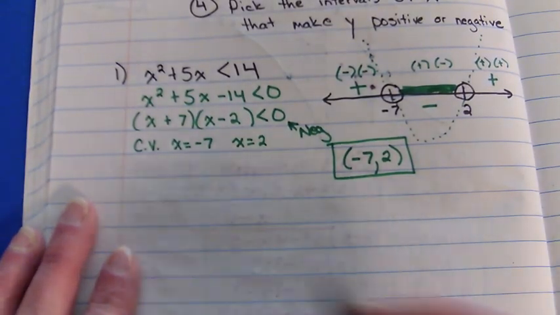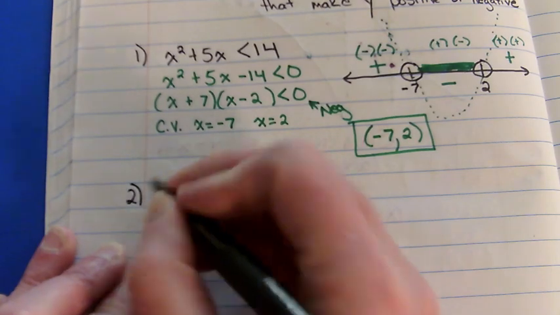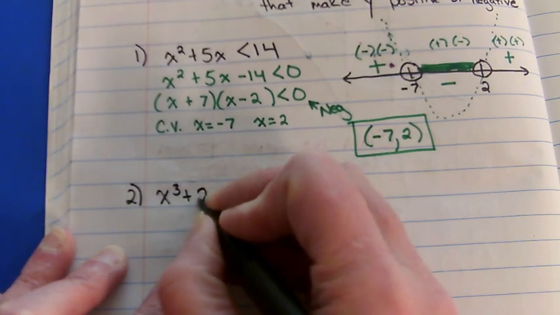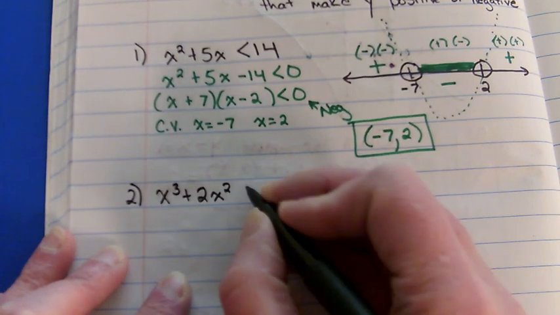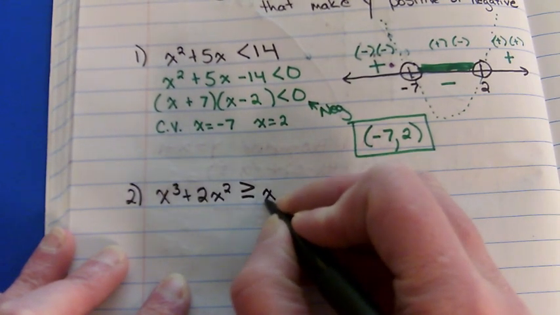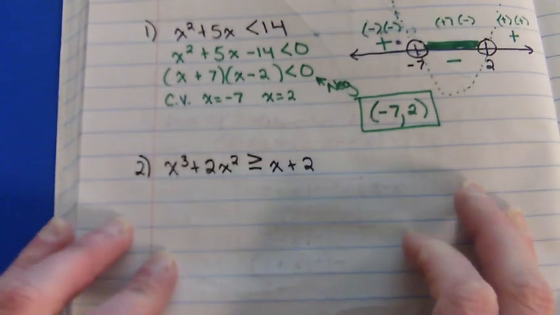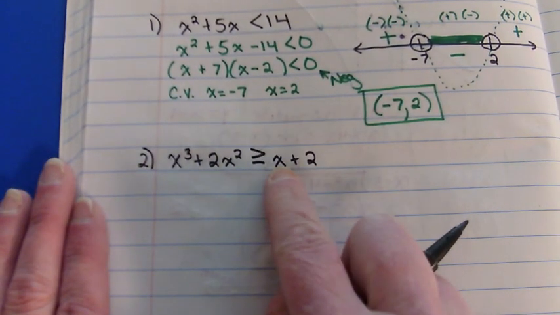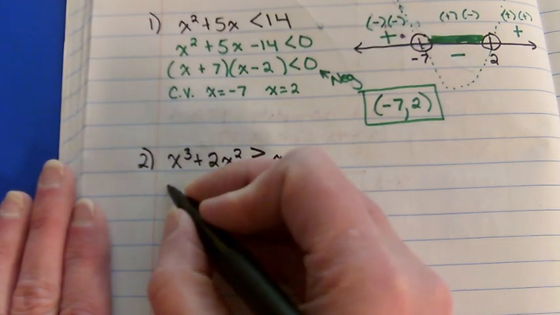Example 2. Step 1, get everything on one side. So that just means I need to move the x over and the 2 over. That's not too bad.